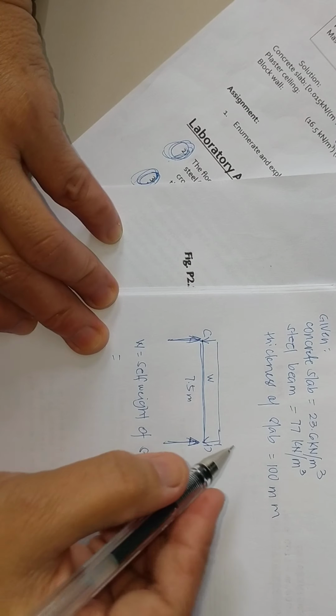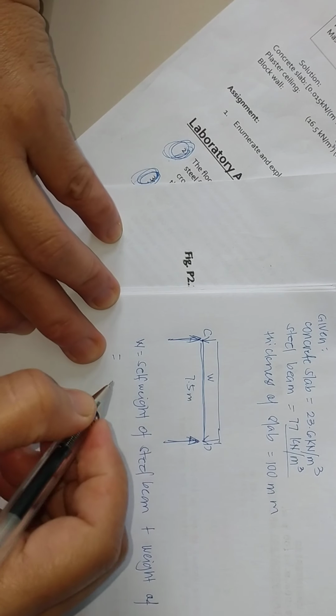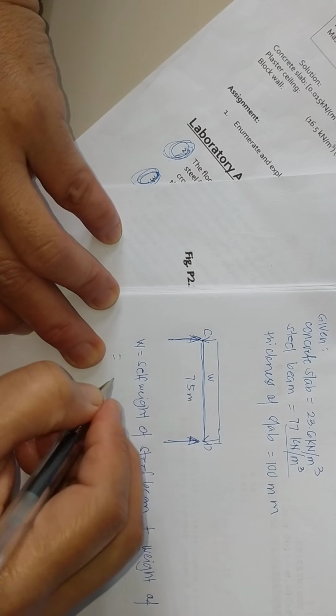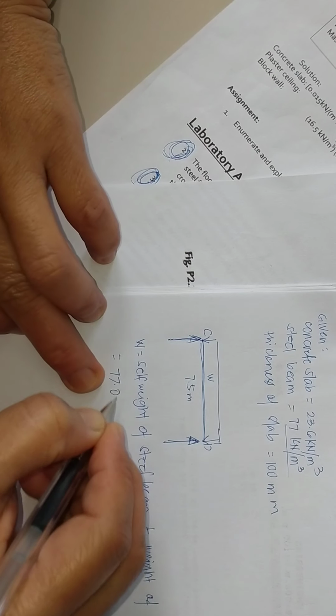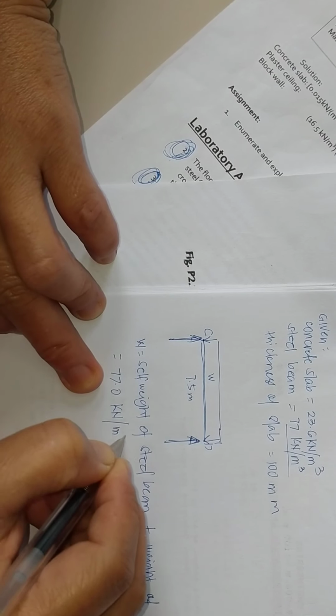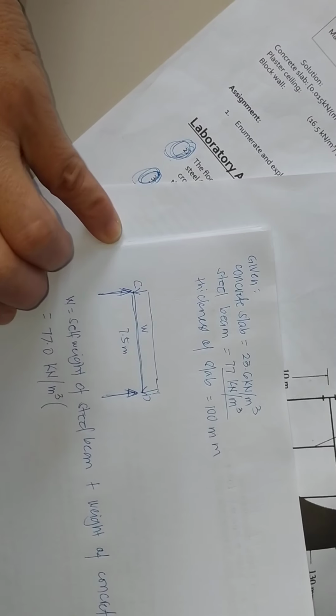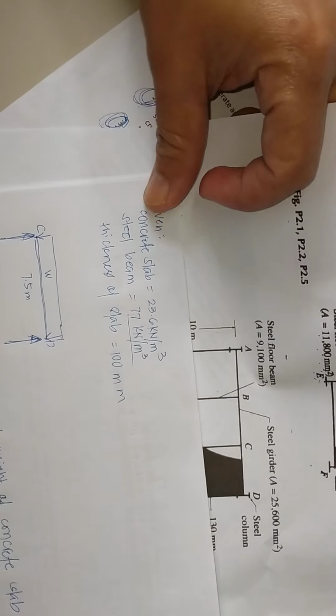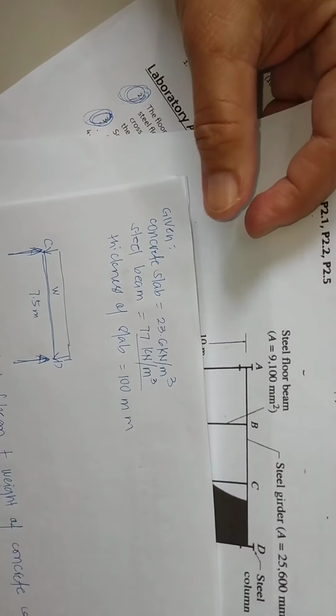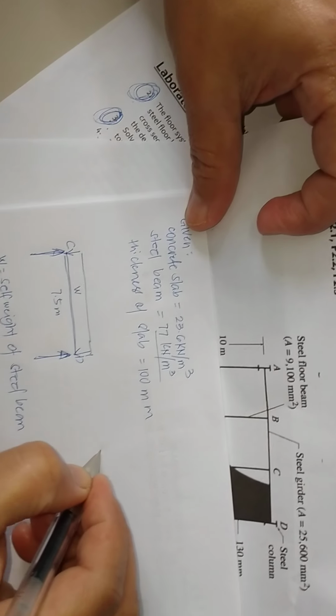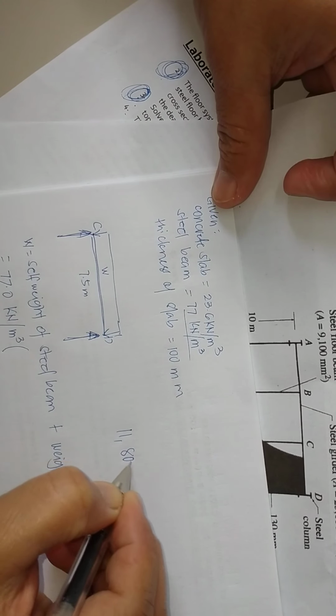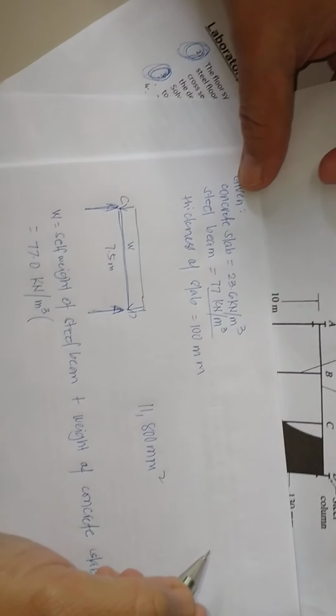Using the unit weight 77.0 kilonewton per cubic meter multiplied by the given area, which is in millimeter square, 11,800 millimeter square.